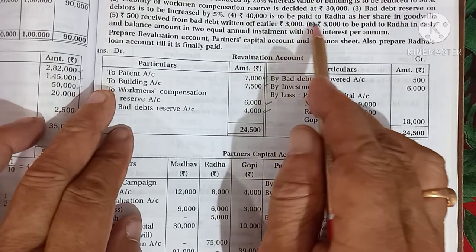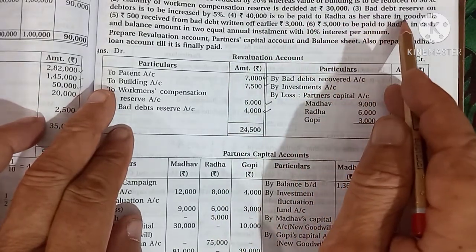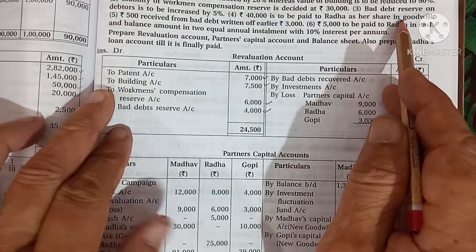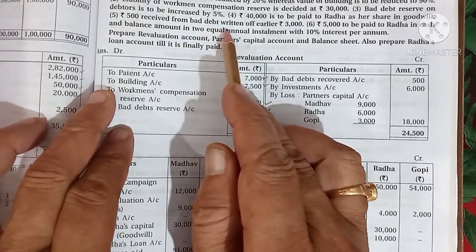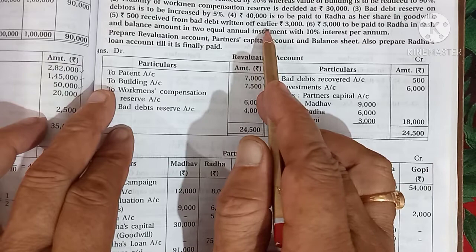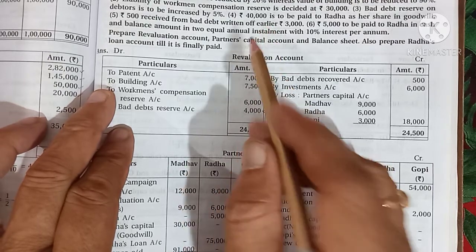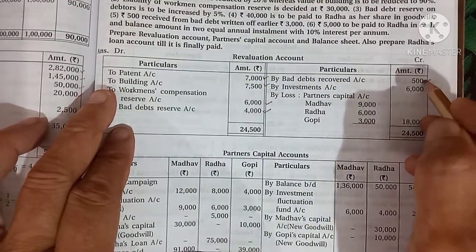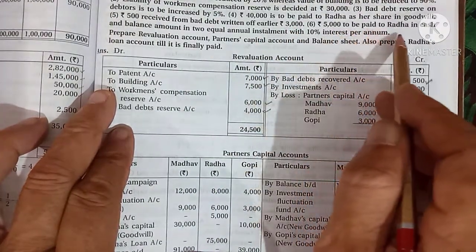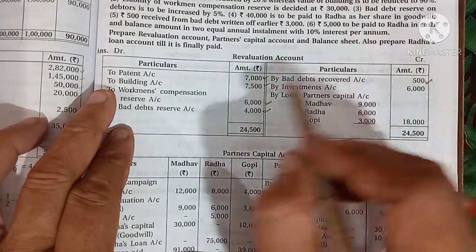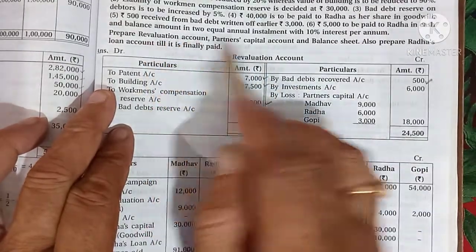Next, 40,000 is to be paid to Radha as her share of the goodwill. It will not come in the revaluation account, it will come in the partners' capital account. 500 received from a bad debt written off earlier. You are getting 500, which is a type of profit, so it goes to the revaluation account credit side. The effect of this 3,000 will not come anywhere. 5,000 is to be paid to Radha in cash, that will not come in the revaluation account.